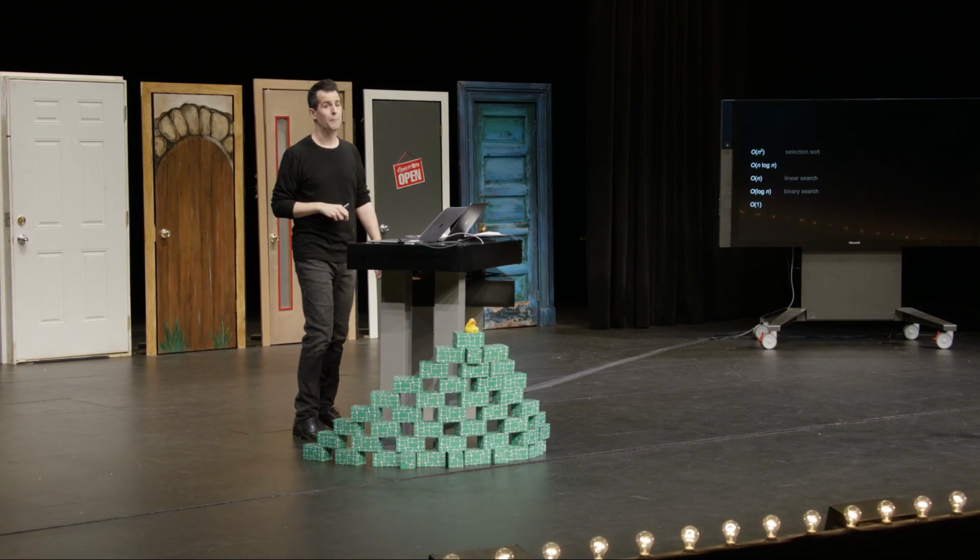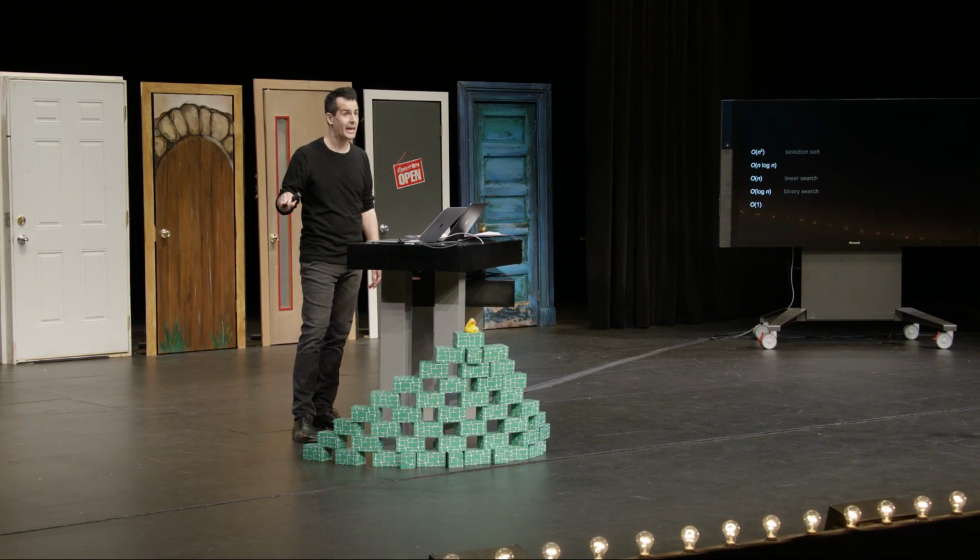Selection sort is kind of atop the list, and being number 1 on this list is bad. N squared is certainly much slower than, say, big O of 1, which of course was constant time or 1 step. So I wonder if we could do a little better.